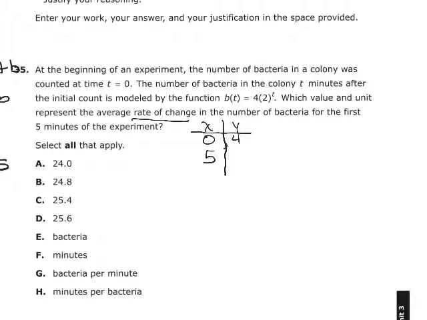But if we plop 5 in for that, you're going to get, I think it was 128, I believe. And so you're saying that 128 minus 4 over 5 minus 0, which is 124 over 5. And you're going to get 24.8.